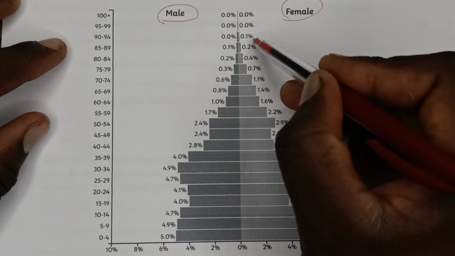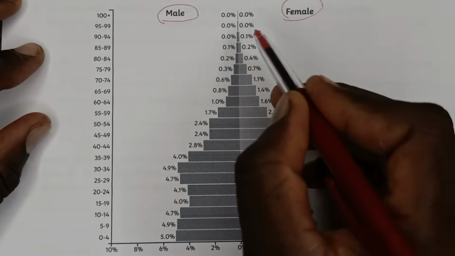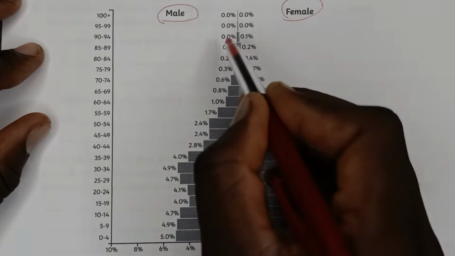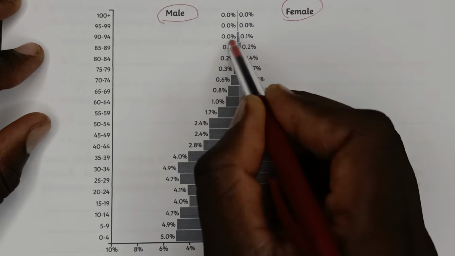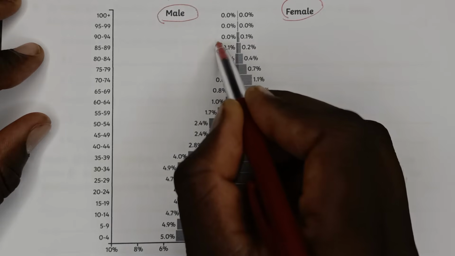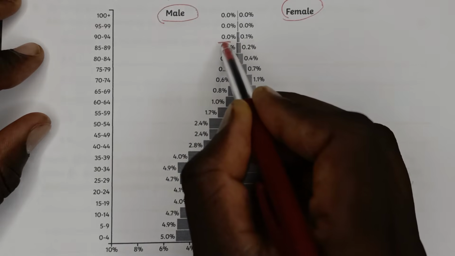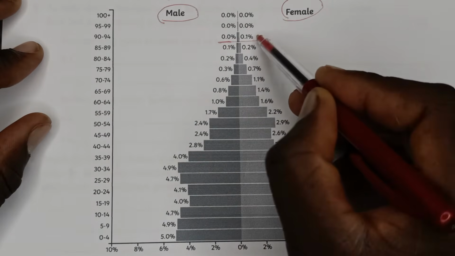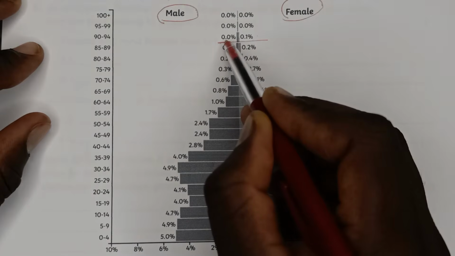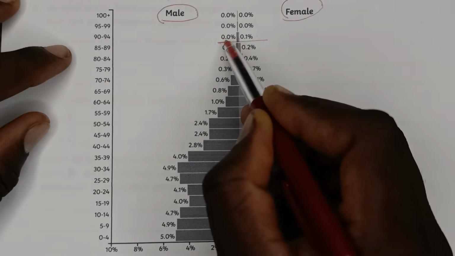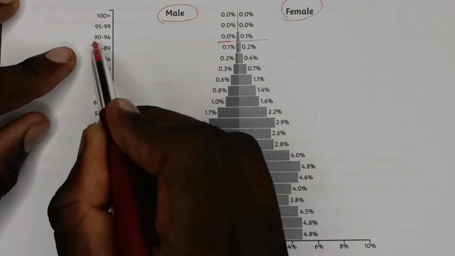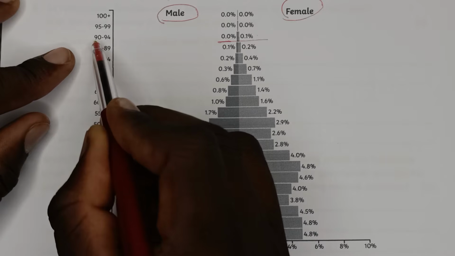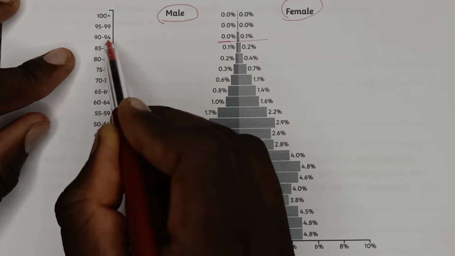Now they want the gender that lives longer. When you look at this graph, you can see that the last bar has 1% of females and 0% of males, at the age of 90 to 94.